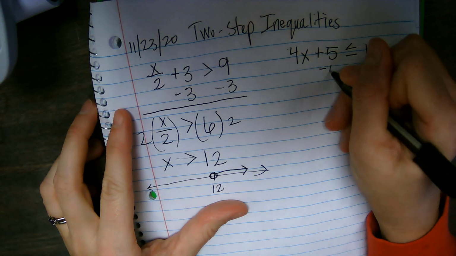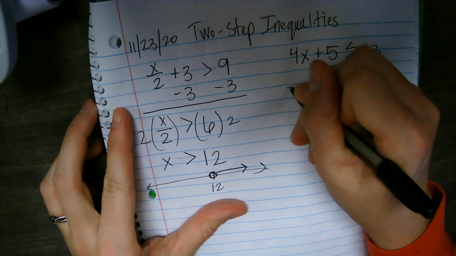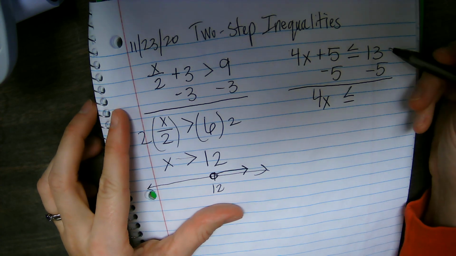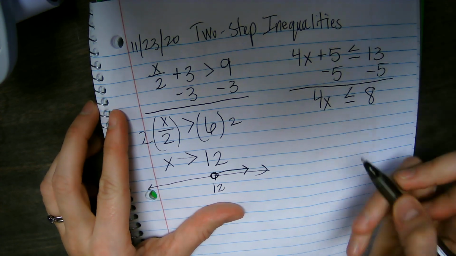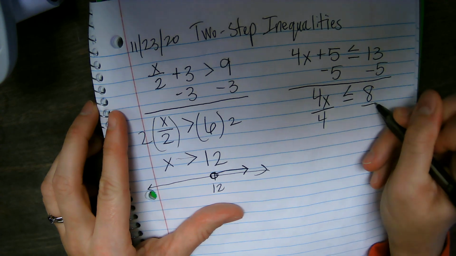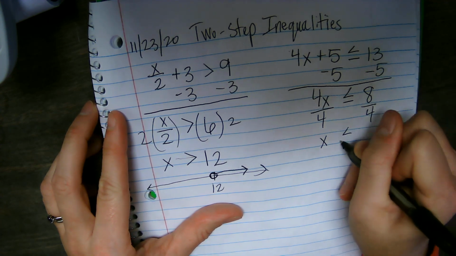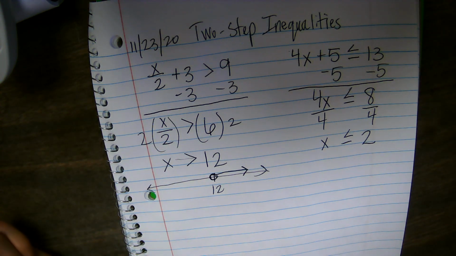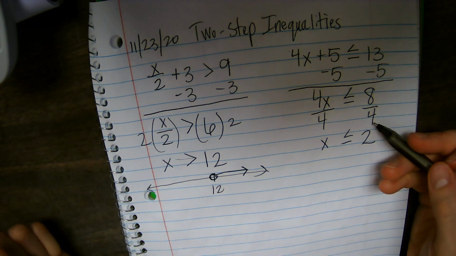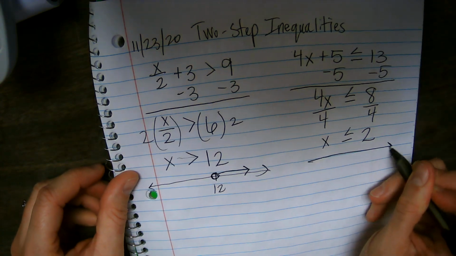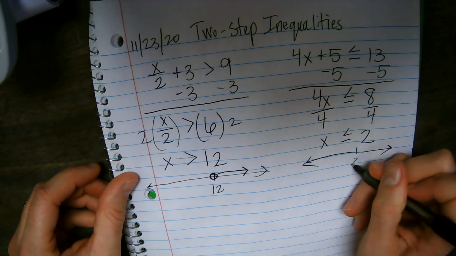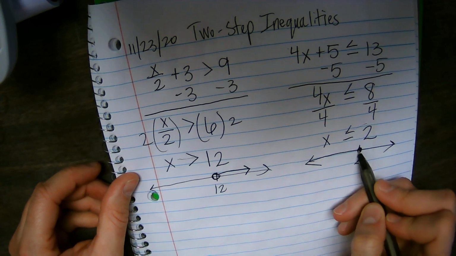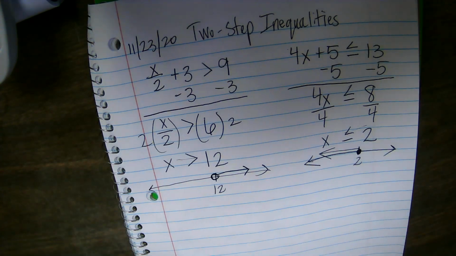All right, first you would undo this 5 by subtracting it from both sides. Then you have 4x is less than or equal to 8. Then I would undo this multiplication by dividing both sides by 4. X is less than or equal to 2. Okay, now I just need to plot it. So I would find 2, and it's going to be a closed circle on 2 because it could be equal to it, and our arrow is going to the left this time. Okay?